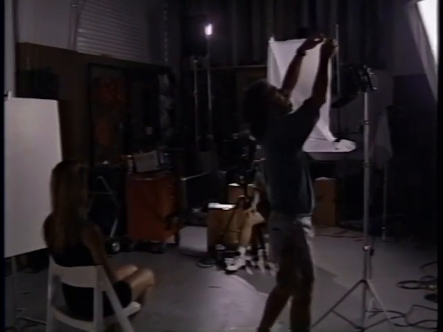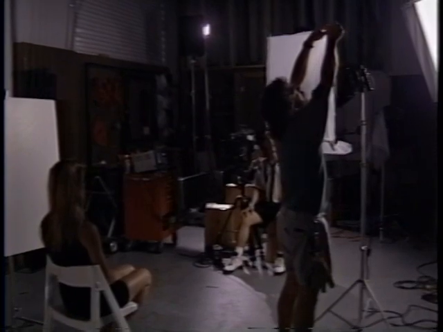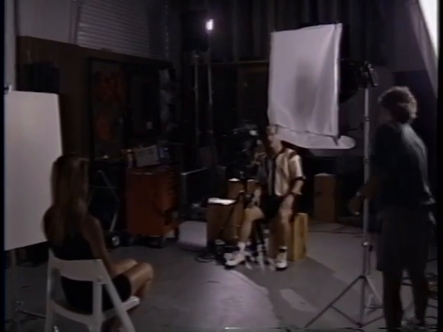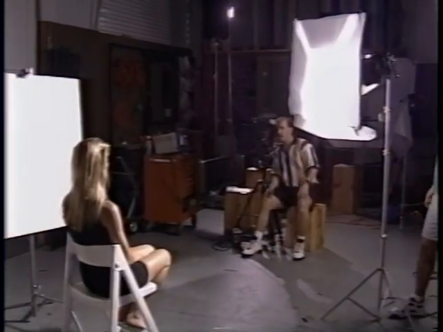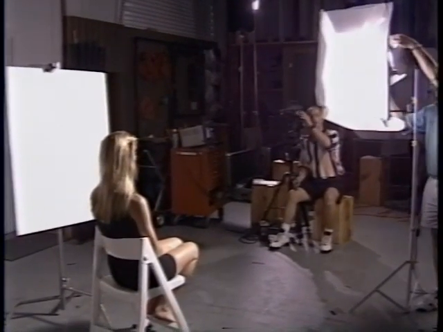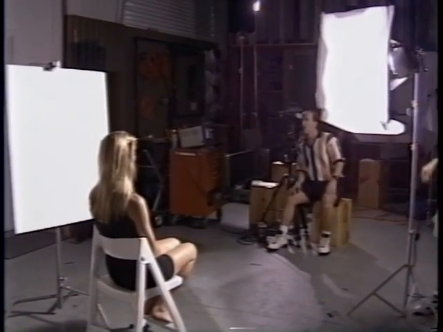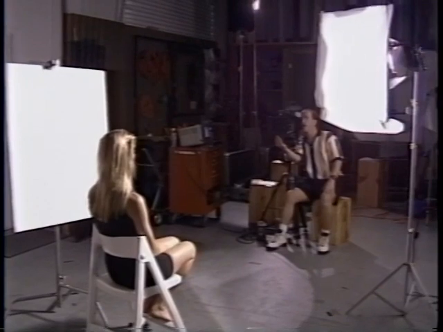To further increase the physical size of the light source, a Lowell L frame is attached to the light stand and 2 sheets of light opal frost are clipped to the frame. Behind the frame is an open-faced 1000-watt Lowell DP light.